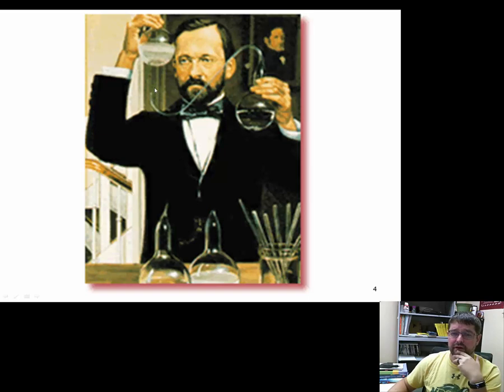In the swan neck case, the air is not going to fight gravity. So there's no way for the bacteria and fungi spores or cells to get in here, and they stay clear forever for the entire experiment. And so this is where Pasteur came up with all cells come from pre-existing cells.